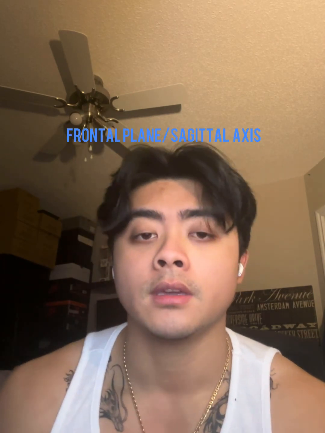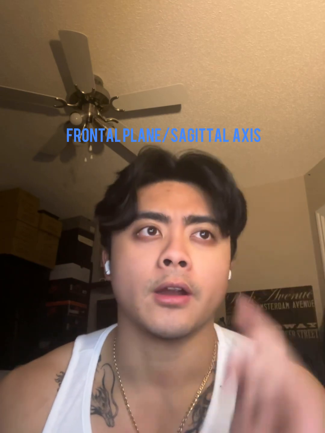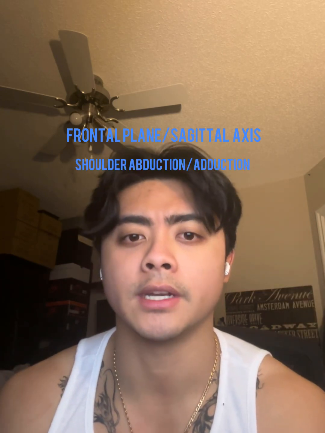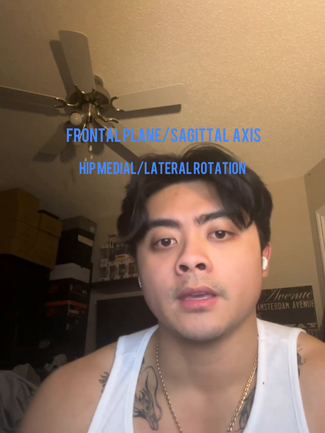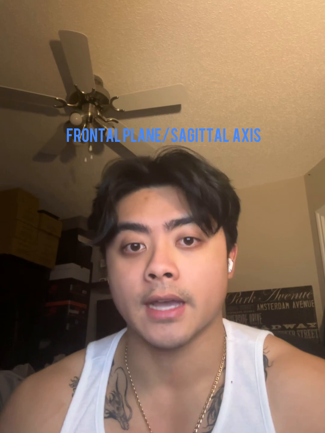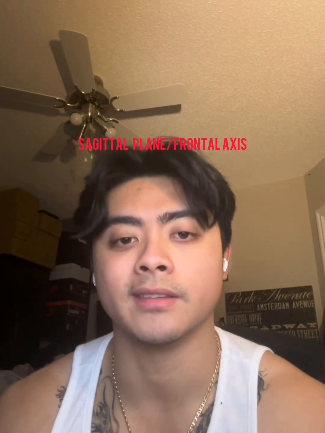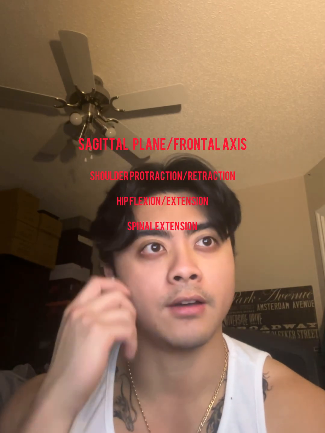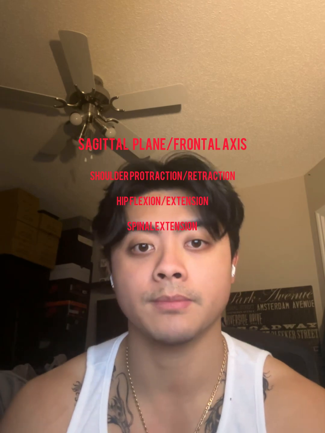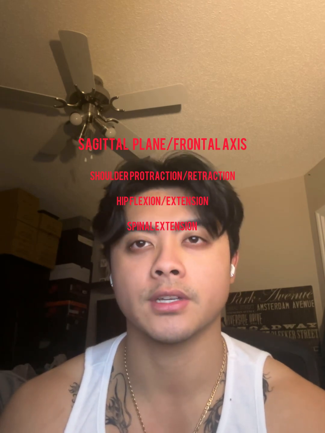So what planes and axes would these movements be in? For the frontal plane, the movements you'd see would be shoulder abduction and adduction, as well as hip medial and lateral rotation, and that would be in the sagittal axis. Conversely, what would be in the sagittal plane and in the coronal axis would be everything else. So you have shoulder protraction and retraction, hip flexion and extension, and lastly, spinal extension.